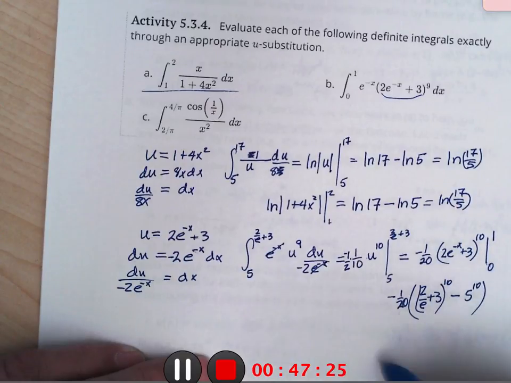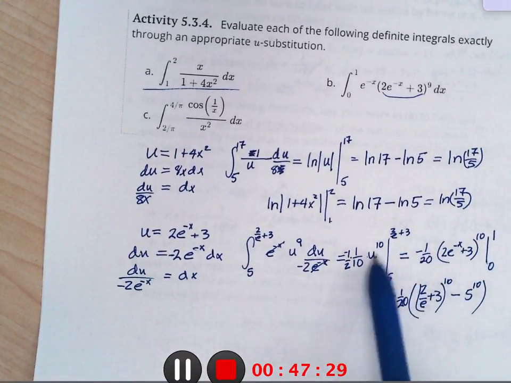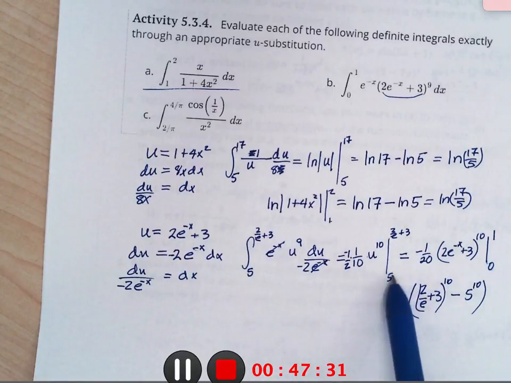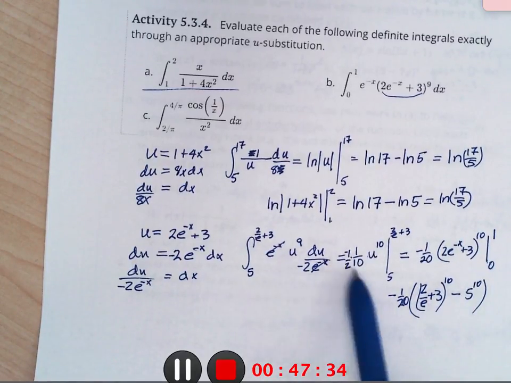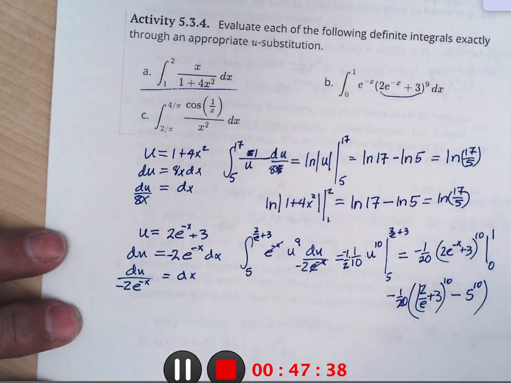And same thing I would have gotten if I had put this in for there, and 5 into there, times the negative 1/20. Okay, I hope you can see where this is all going.